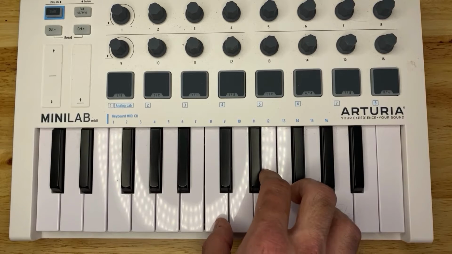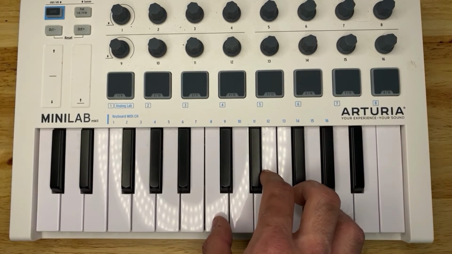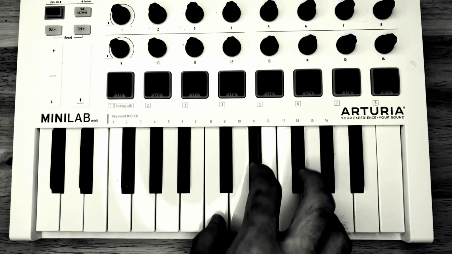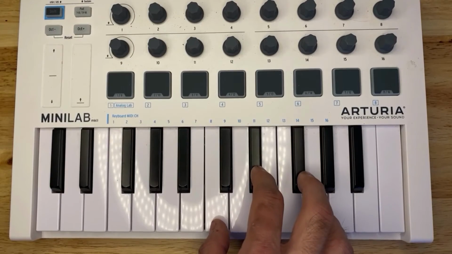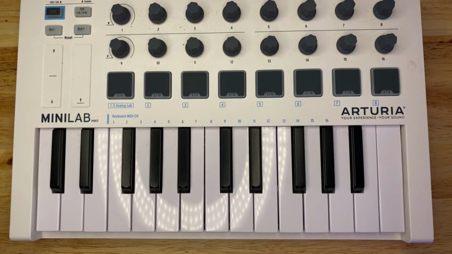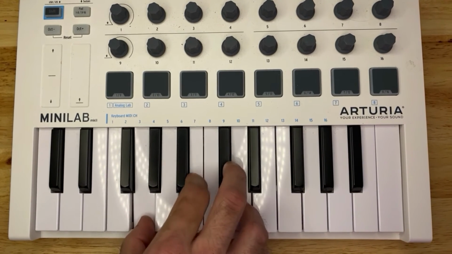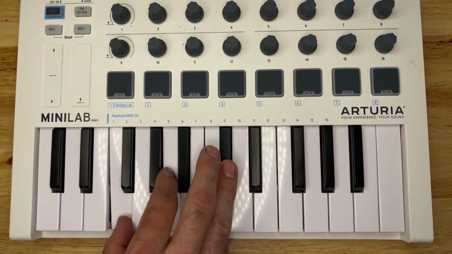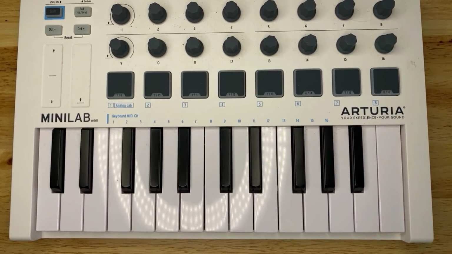And again, if you're having trouble understanding the difference between major and minor, just think the major sounds happy and the minor sounds sad. And once you get that down, you can start learning this in different keys, such as the G chord, or the B, or F, and so on and so forth.